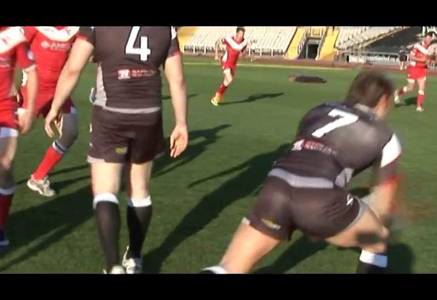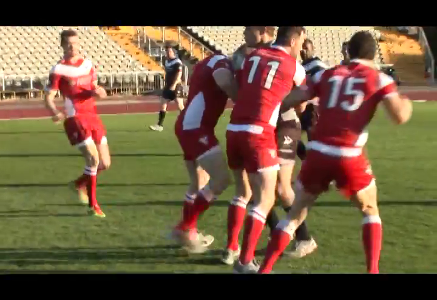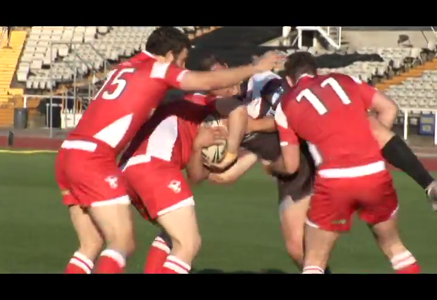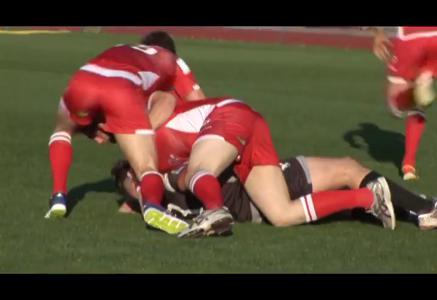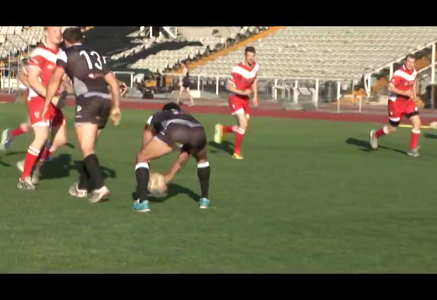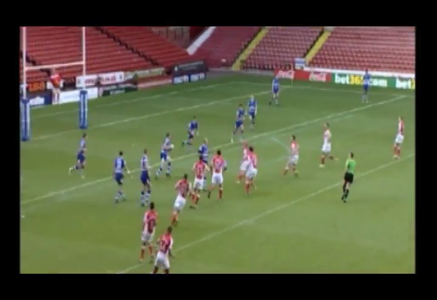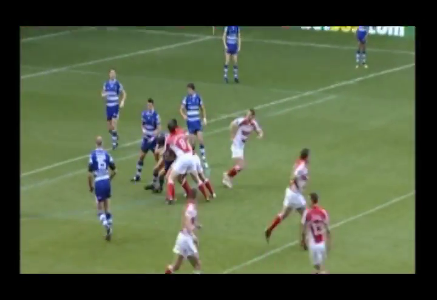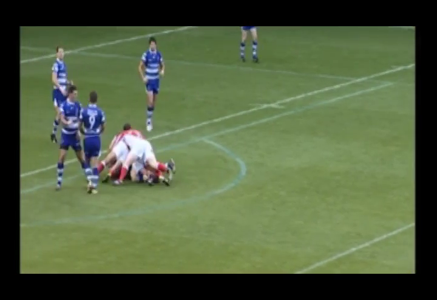As we've seen, controlling the play the ball is extremely important in rugby league in achieving tactical dominance. The tackle is the means through which teams can control the play the ball. By making it more difficult for an attacking player to play the ball quickly, a defending team can ensure that they're set and ready to defend each new tackle.